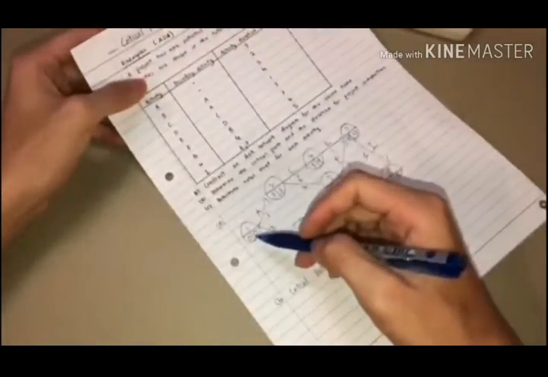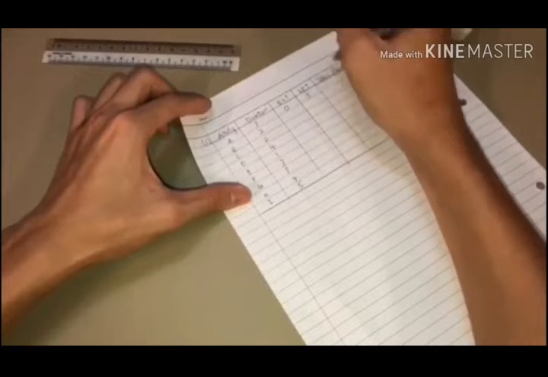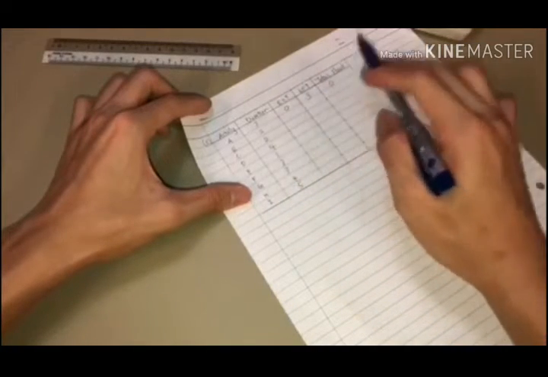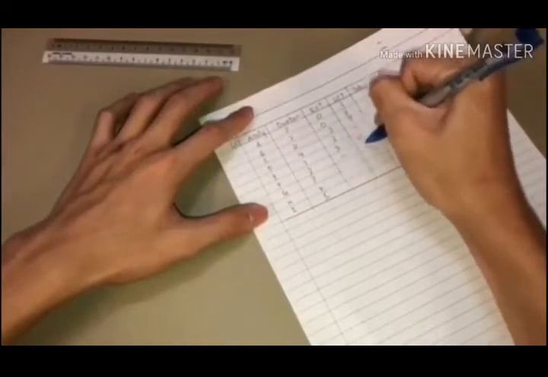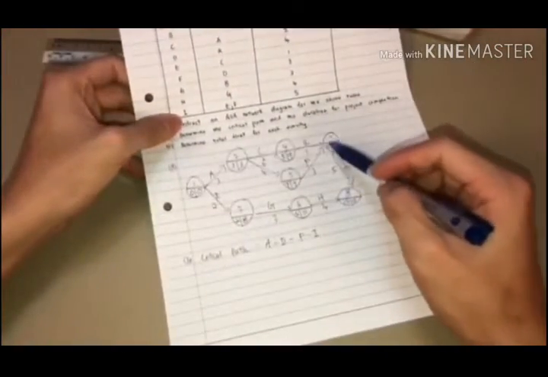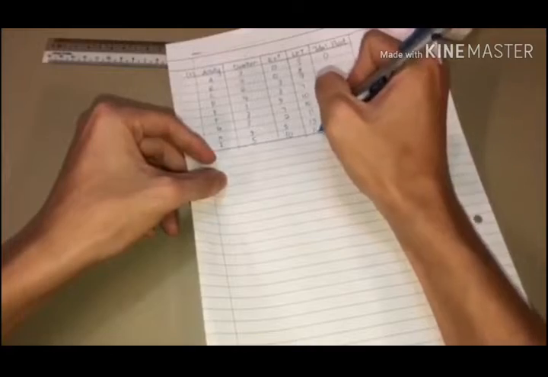So the earliest starting time for A is 0. 3 minus 3 minus 0 is 0. For I, look at the earliest start time and latest finish time. The earliest start time is 10, the latest is 15.